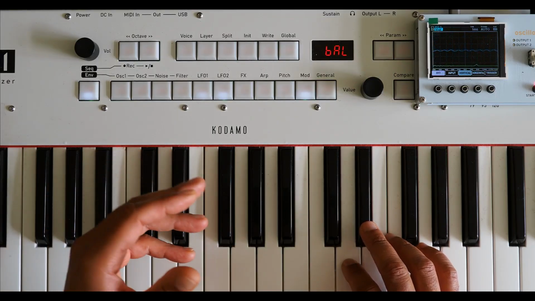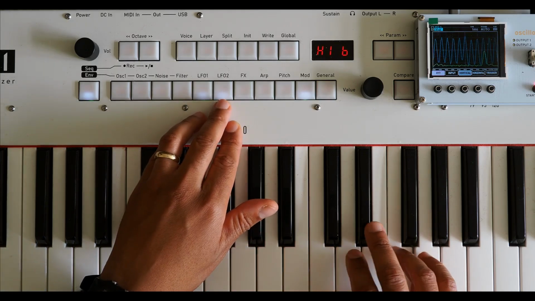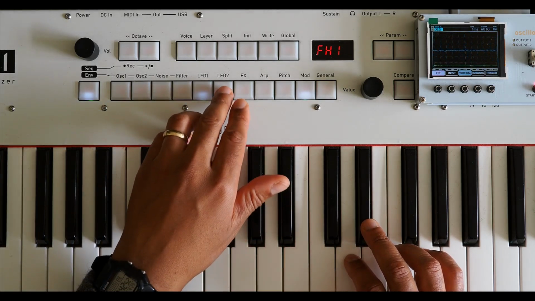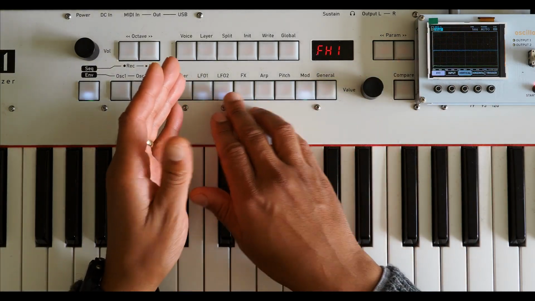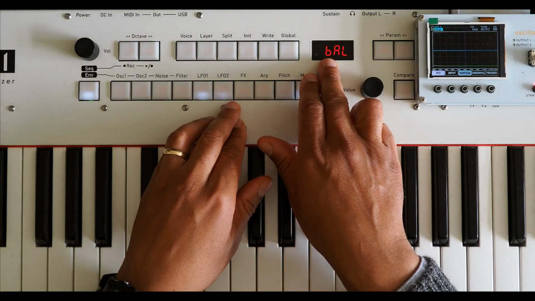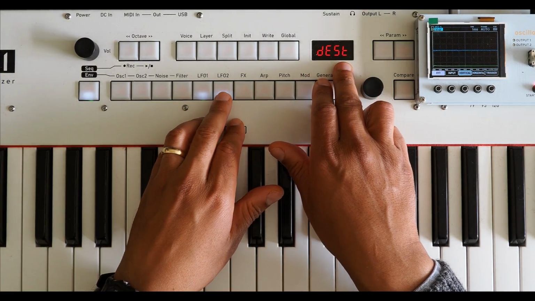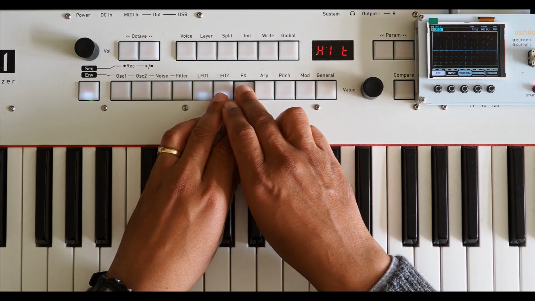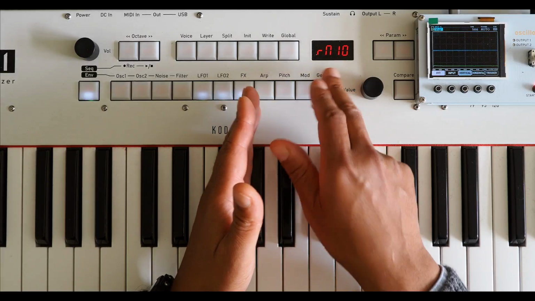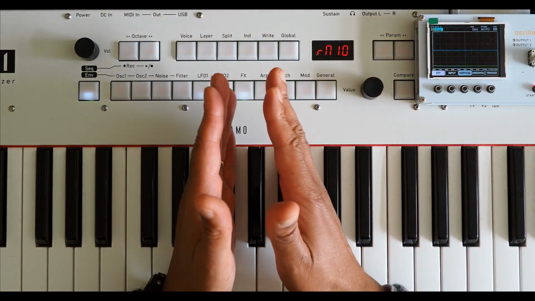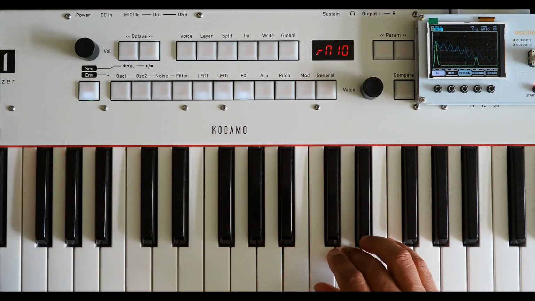It's quite an interesting effect. That's the ring mod, and the ring mod itself is being modulated, and the LFO2 is modulating the type very quickly. So each of these types for the ring mod is a different speed of ring modulator.